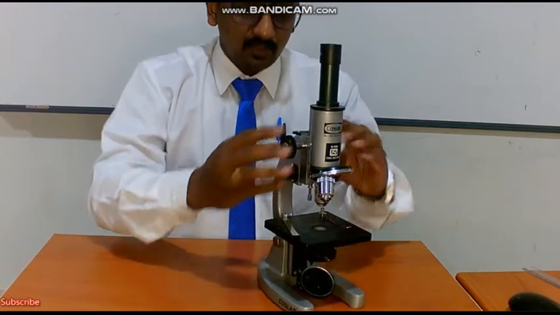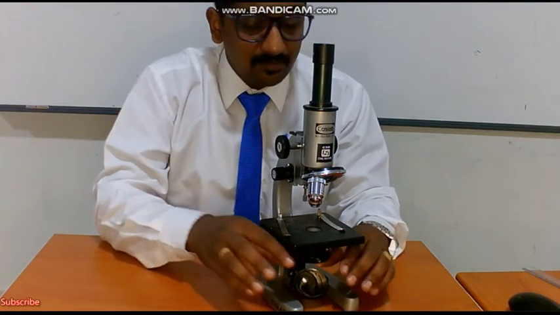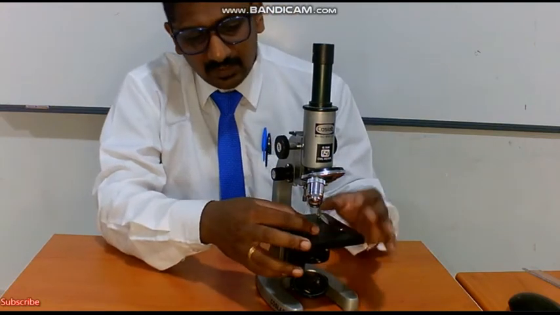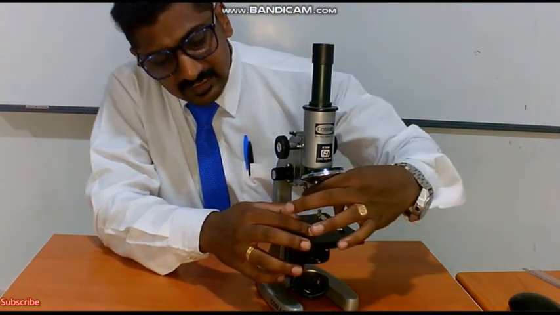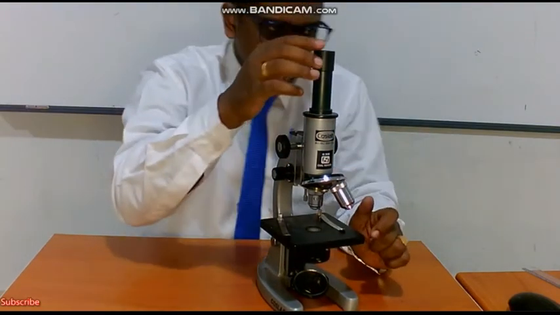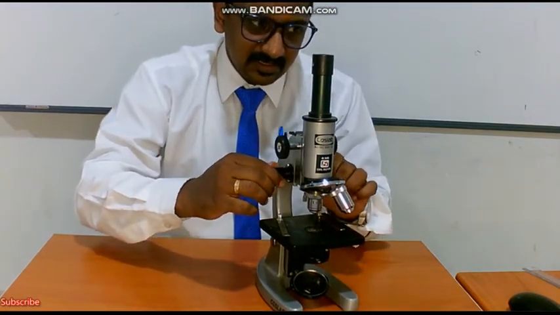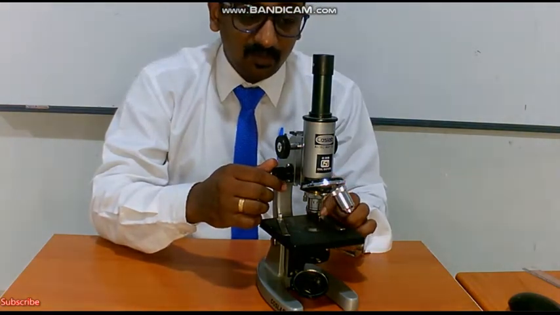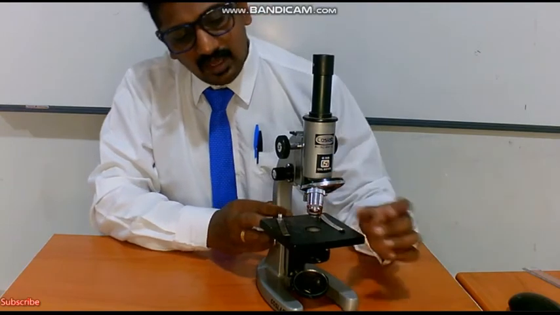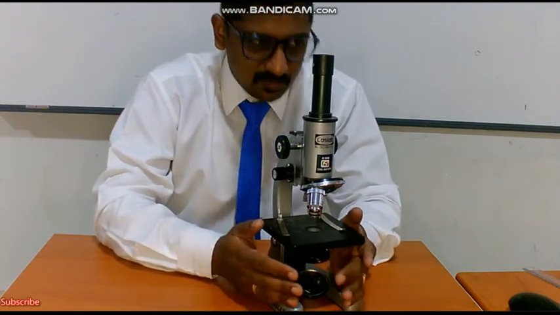What is the first thing you always have to do when working with a microscope? You have to adjust the amount of light and get a very bright circular field. After that, place your lens, and always start with 10x magnification. You have to look through the eyepiece from the top only. Once you get a clear image, fine tune it to get a clarified and contrasted image. Then you can go for higher magnification. When you go for higher magnification, don't use the coarse adjustment, use only the fine adjustment to observe the specimens.